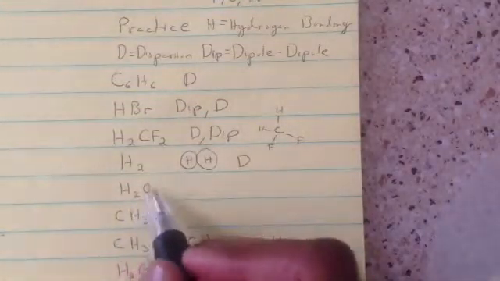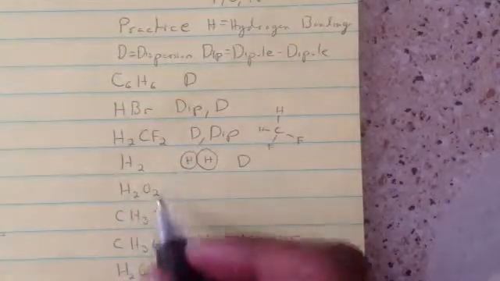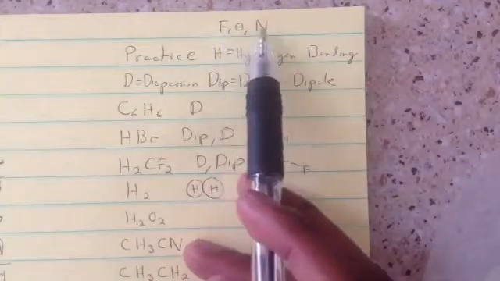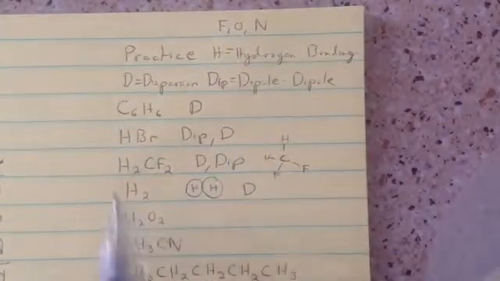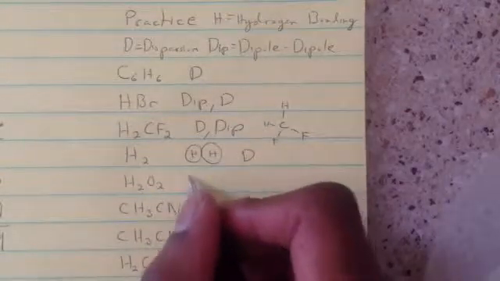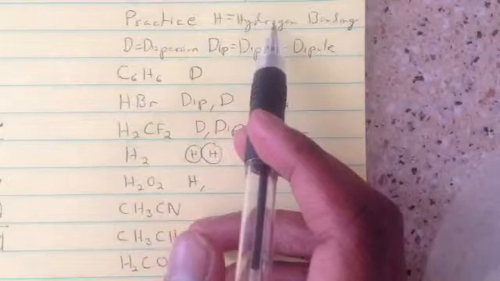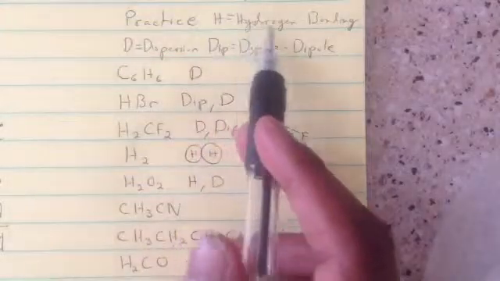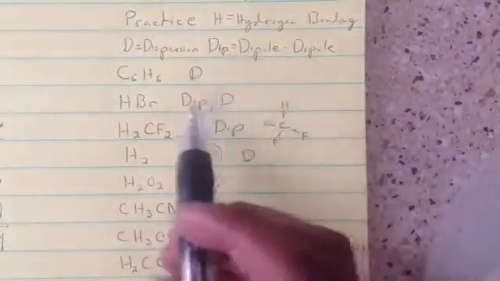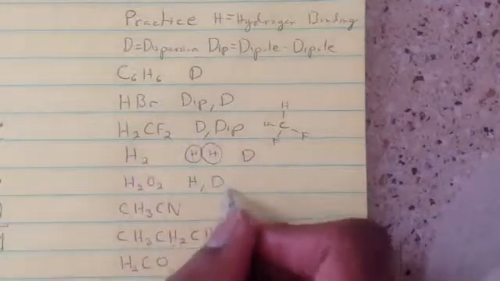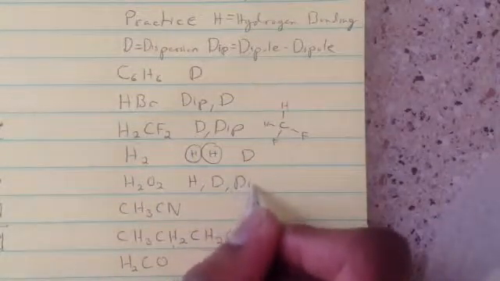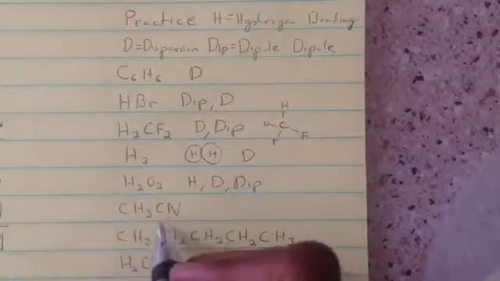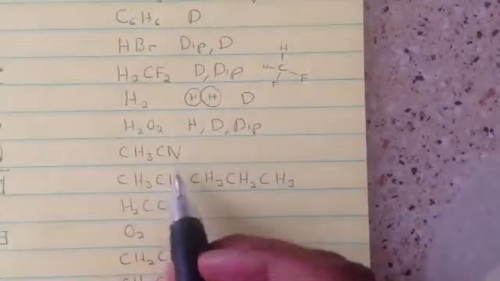H2O2, you see that the O is attached to the H. That's going to instantly tell you that it's a hydrogen bond, because hydrogen bonding is with these three, and it matches. It's with oxygen. So it's going to be hydrogen bonding. Technically, hydrogen bonding is a type of dipole, so you can put that too, and then finally dispersion forces, dipole, and hydrogen.